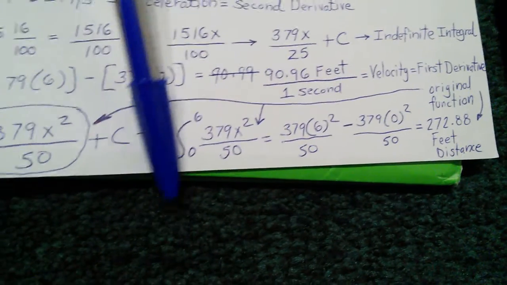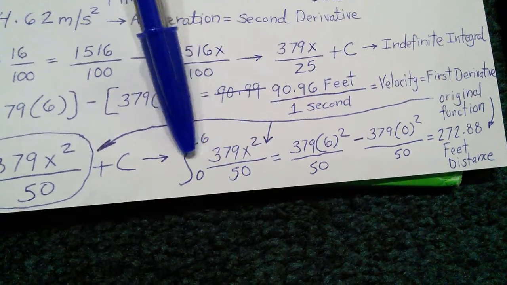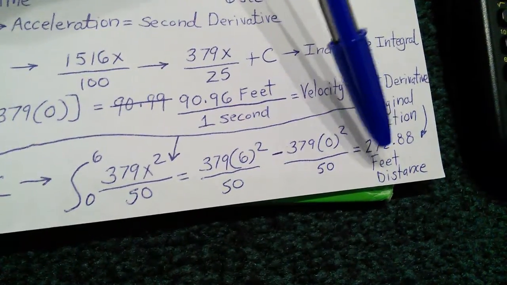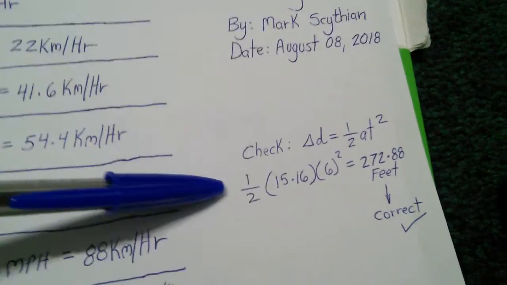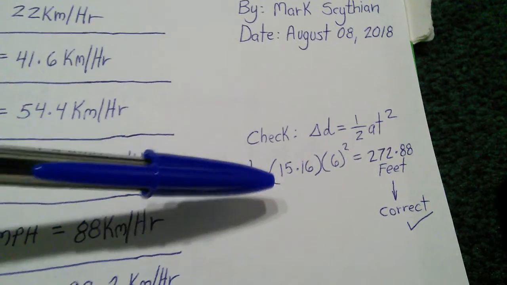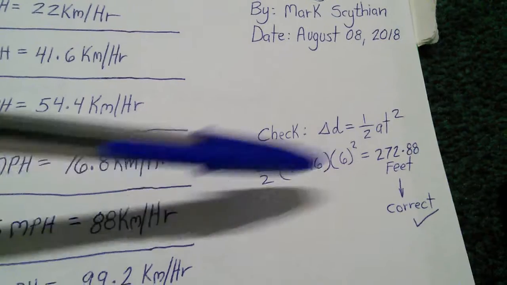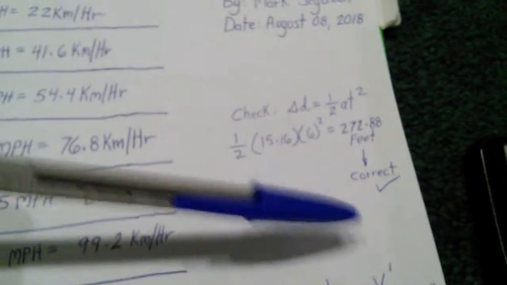So now we go to the definite integral, and we enter in 6 seconds for the x as the upper limit, subtracted by 0 for the lower limit. We get 272.88 feet distance accomplished during the 6-second acceleration of the automobile. And just to check it, to make sure, we can use an algebraic physics formula. Delta d is equal to 1/2 at squared. So we put in the acceleration, feet per second squared, times the time squared, divided by 2. We also get 272.88 feet as the distance accomplished for that acceleration over that time limit. So that's correct.